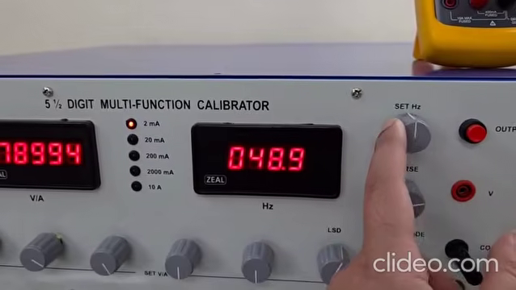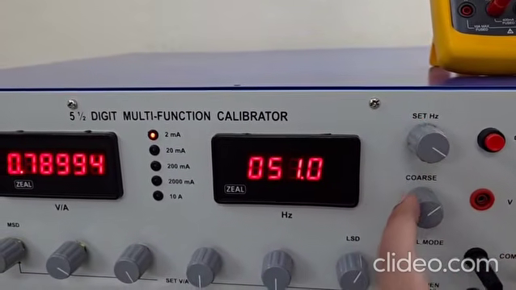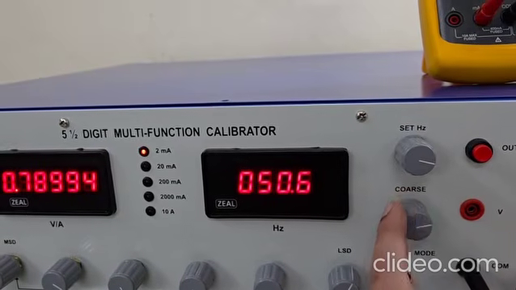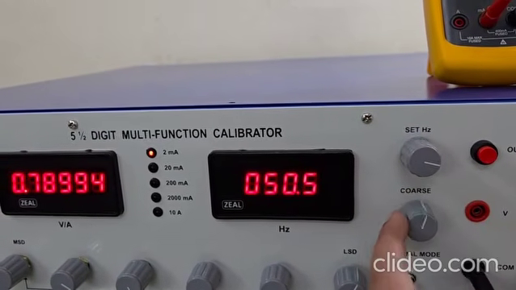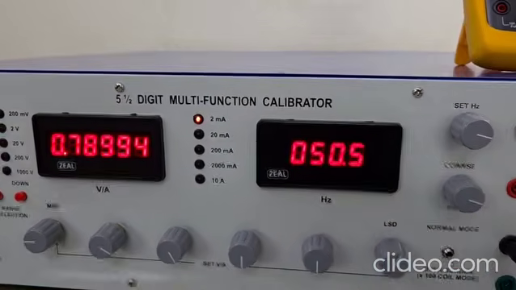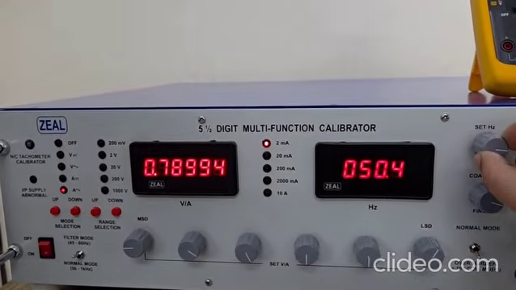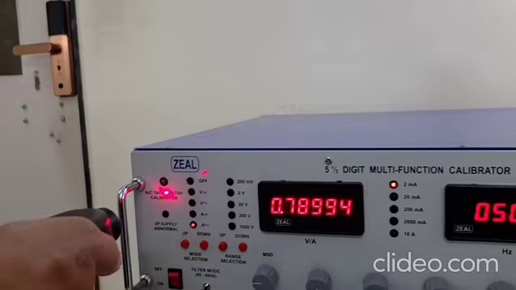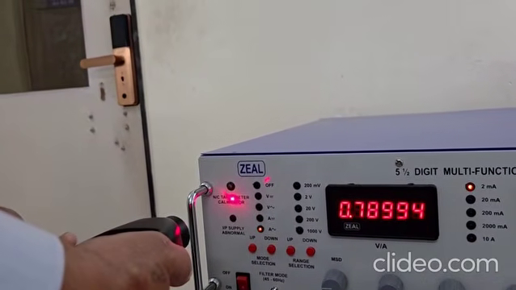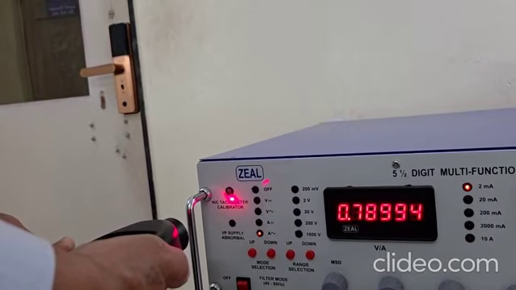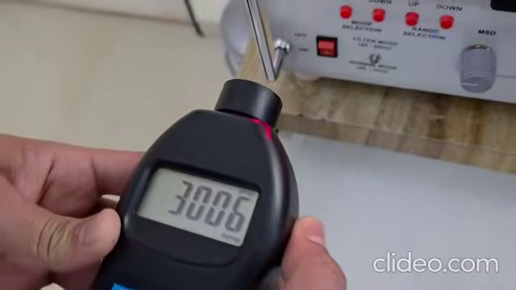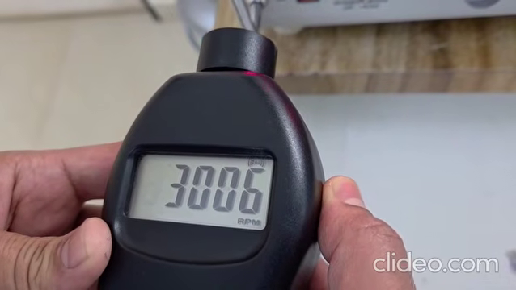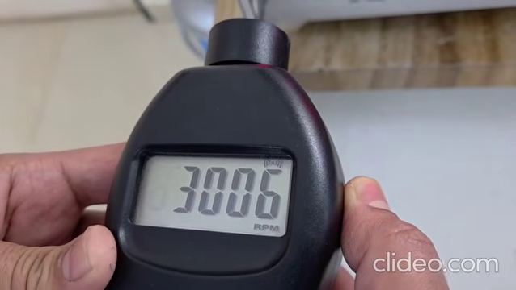So if I set 50 roughly over here, 50 into 60 will be 3000, and I should get roughly 3000 RPM once I point it to the tachometer. See, it is showing 50.1 into 60, whatever the answer comes will be near to this RPM which it is showing.